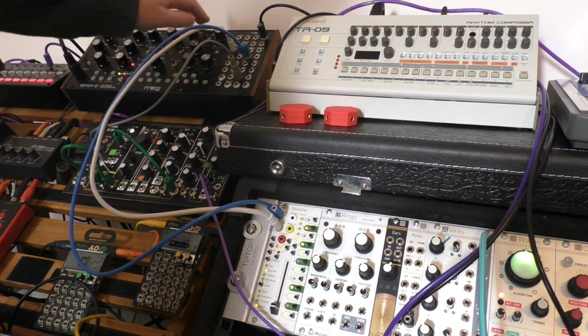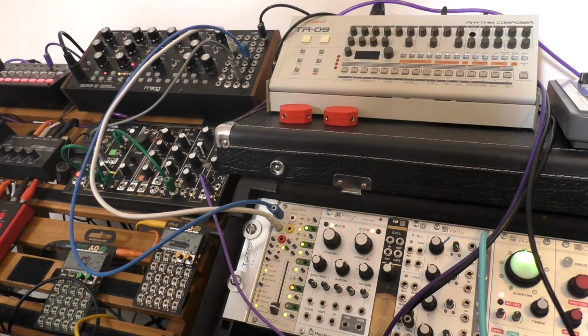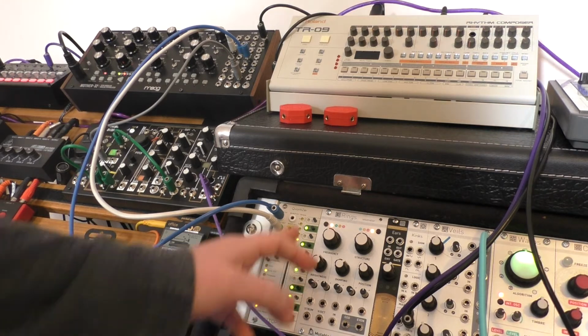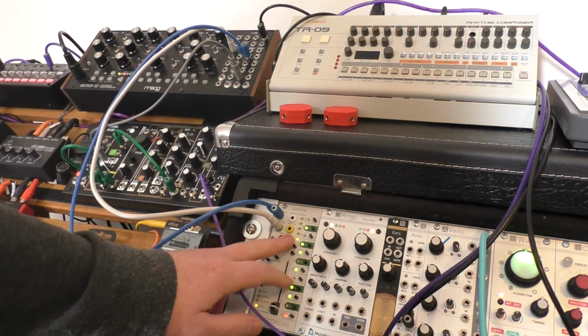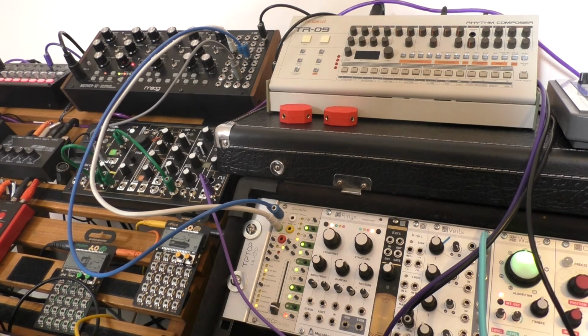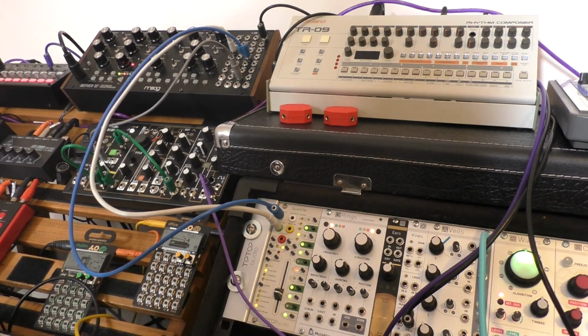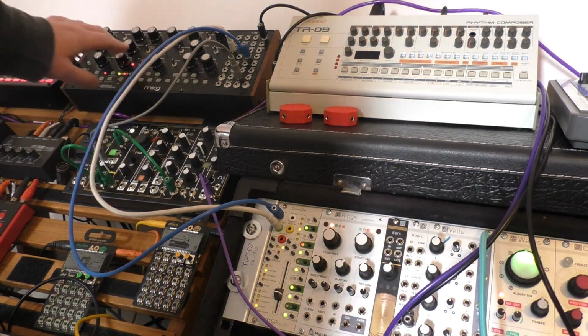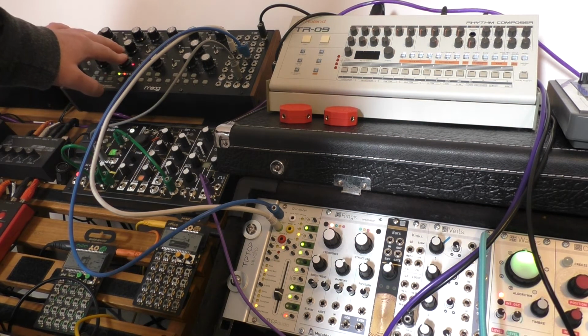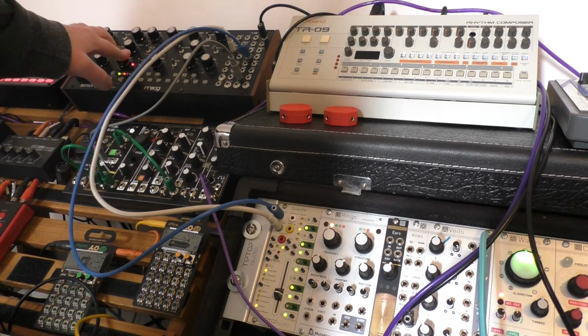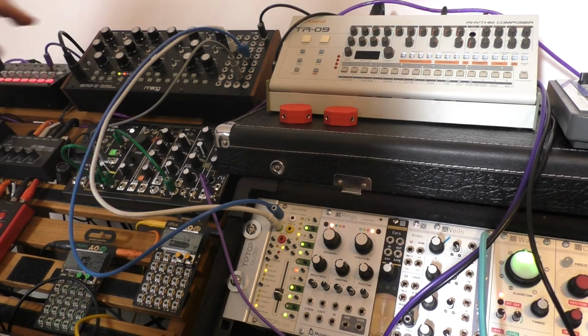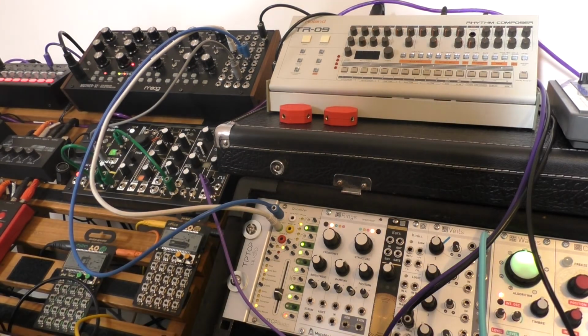And once I open up the gate on the Mother, it's just scrolling through every note in the desired scale, and the scale that I give it, just going up and down through the scale. I can change the octave of that, which is kind of cool. And as I change the LFO speed, obviously it's going to go up and down quicker or slower. So it's running through many octaves.